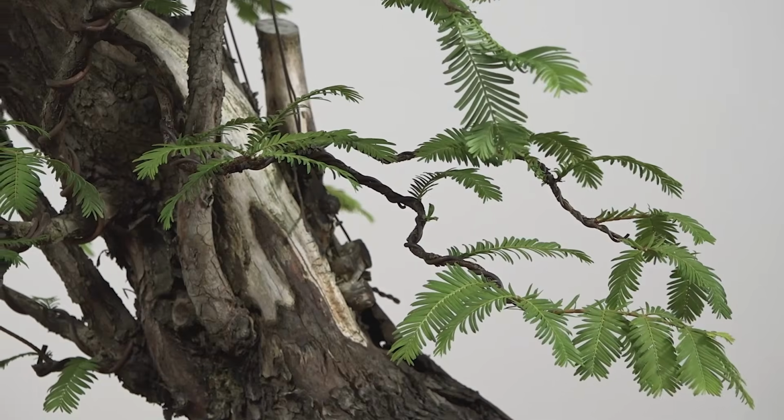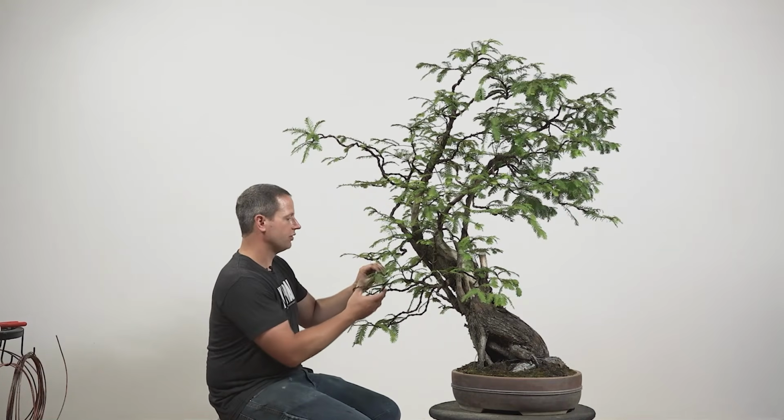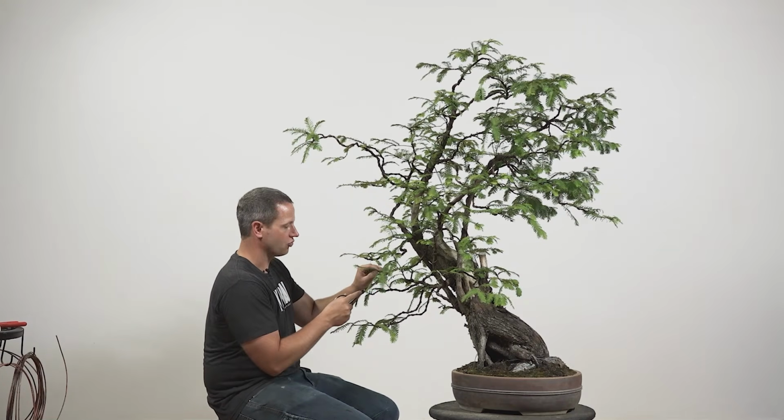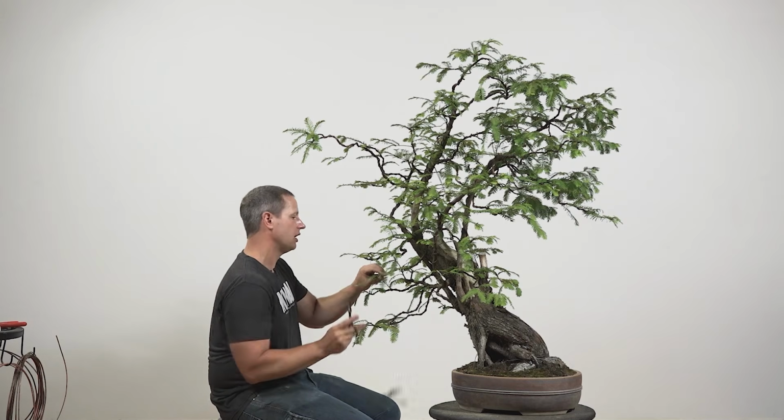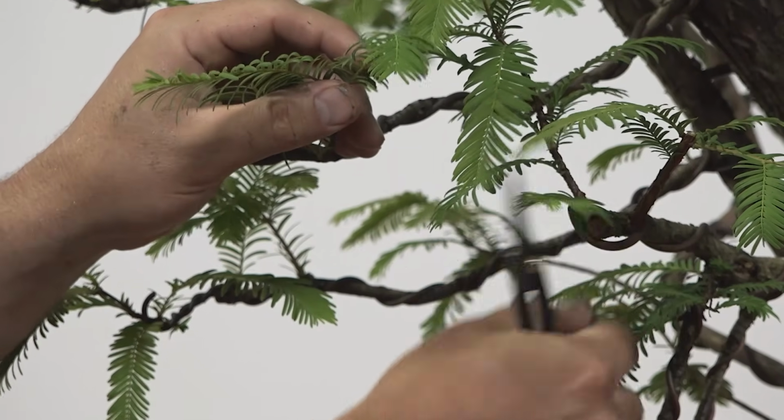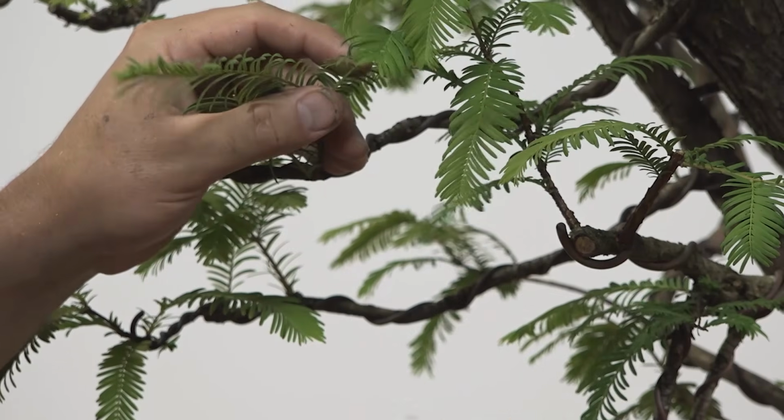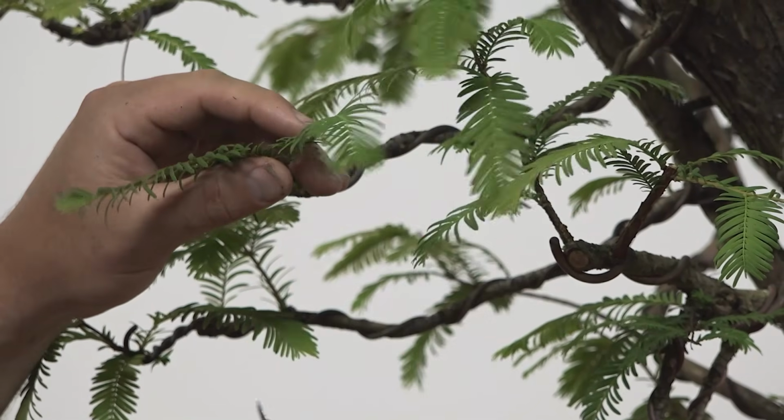Let's come back to here. Okay? Now we're over in this region. We're starting to establish some strength. I don't want this to continue to elongate. I'm going to go ahead and I'm going to cut that back. I've got shoots at the base of this. I'm going to go ahead and I'm going to take those off to get that staggered effect.